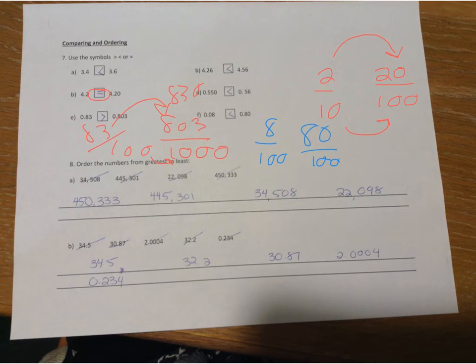These last questions here ask you to order the numbers from greatest to least. Okay, so these are whole numbers here. So I'm just basically looking to see which has the greatest value, or which one has more place values. I know it's going to be one of these two because we get all the way up into the hundred thousands.